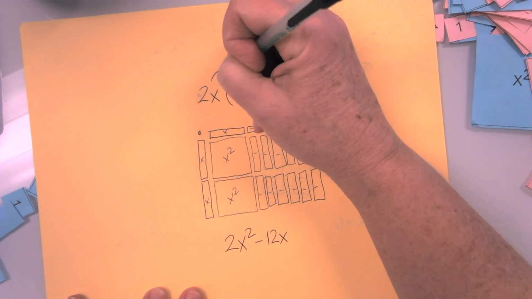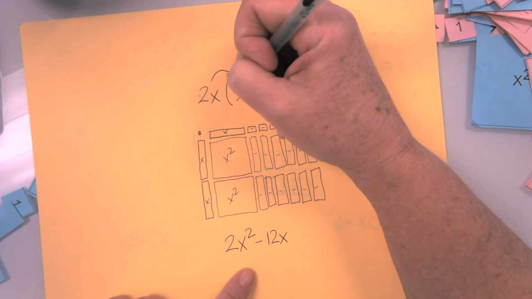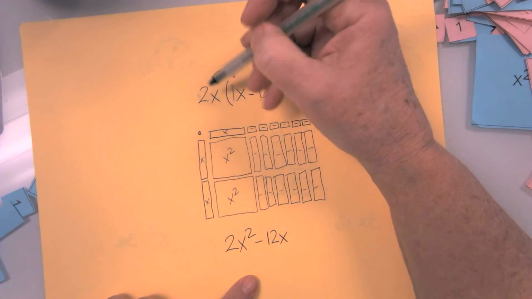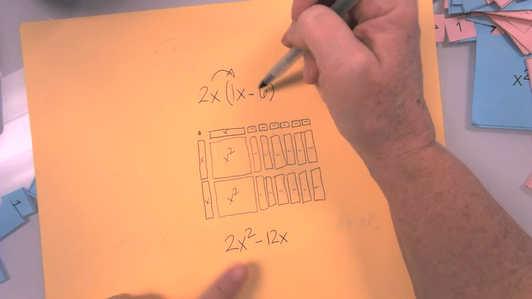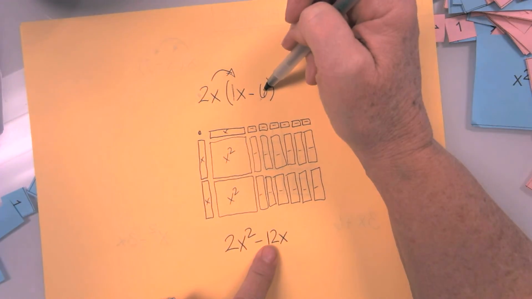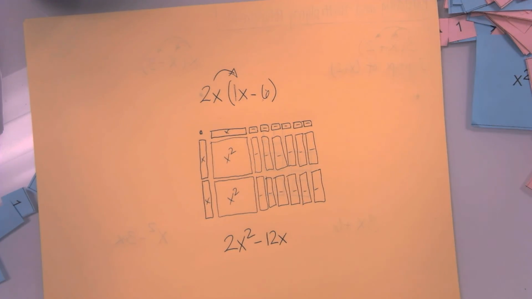Notice our arrow method here. My 2 times x, I would keep the 2, because technically there's a 1 right here, right? x times x is x squared. And then 2x times 6, well remember 2 times negative 6 is a negative 12, and then the x is just hanging on there. Okay, go ahead and pause the video and start working on some of your own.